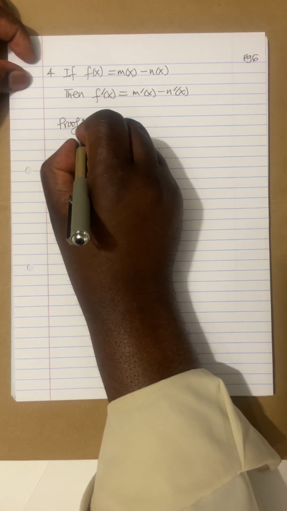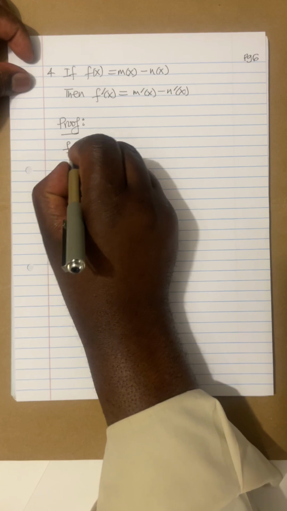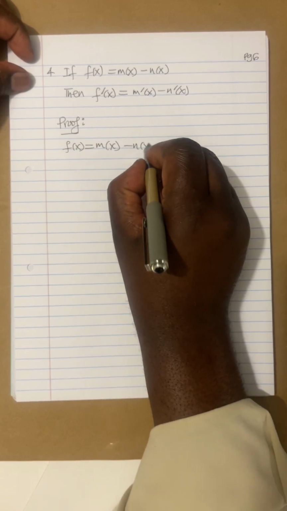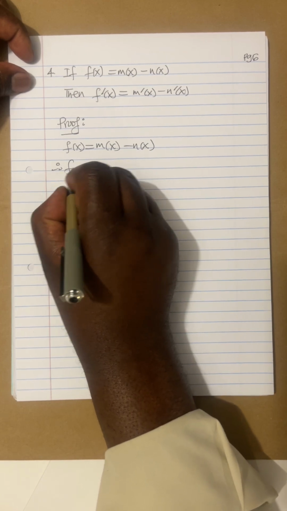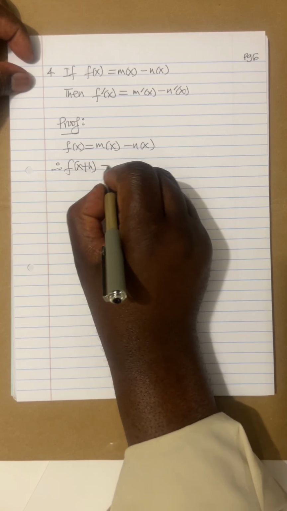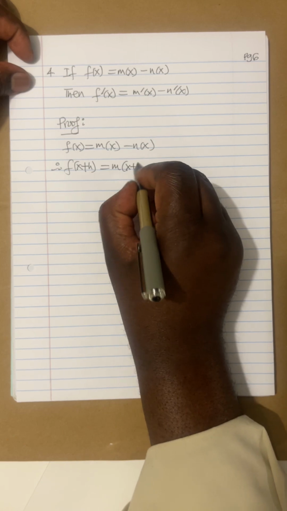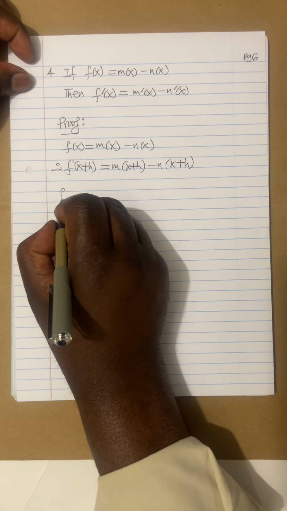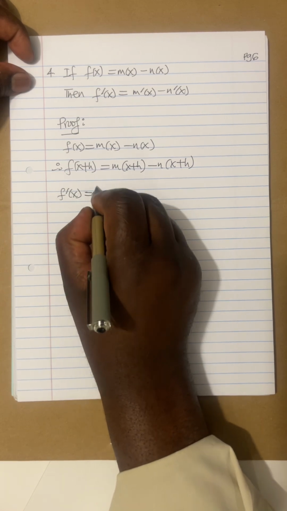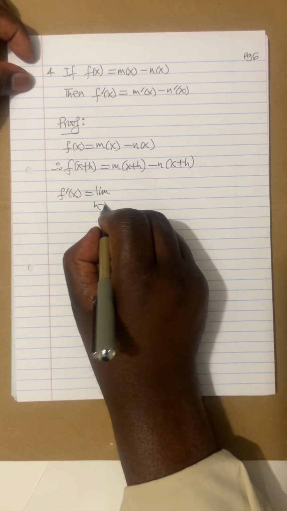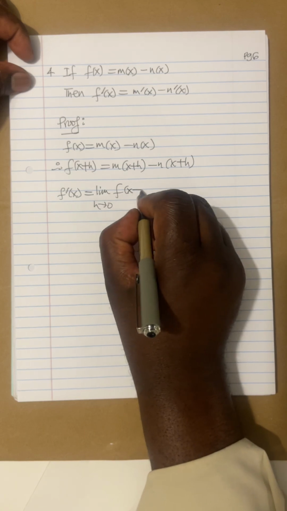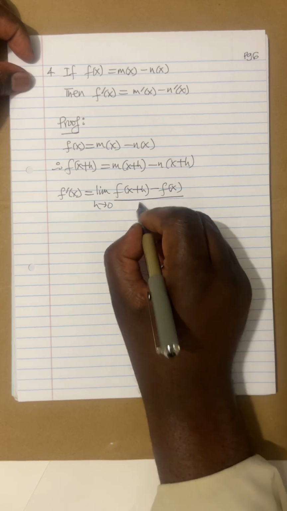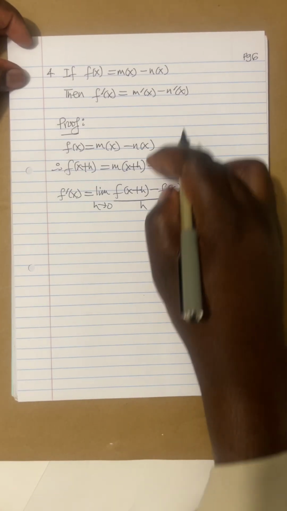Proof. So we know that f of x is equal to m of x minus n of x, and therefore f of x plus h will be equal to m of x plus h minus n of x plus h. The formula says f prime of x equals the limit as h approaches 0 of f of x plus h minus f of x all over h. Let's substitute the two expressions in there.